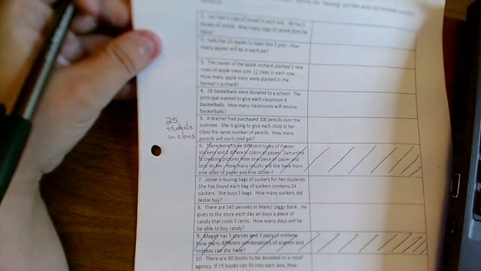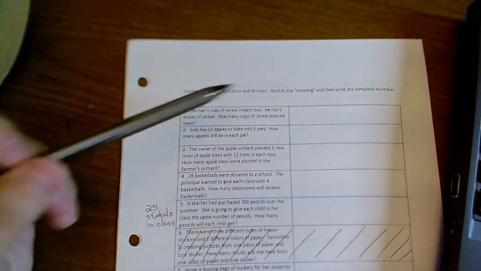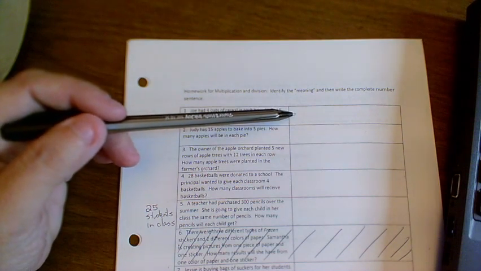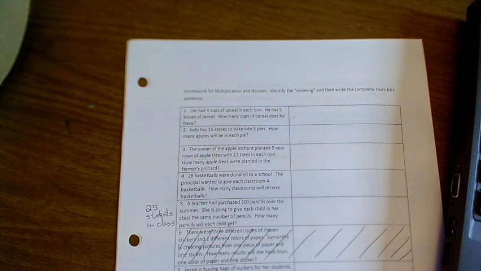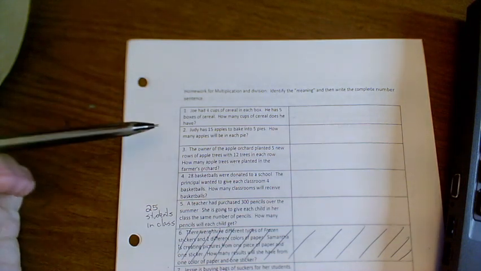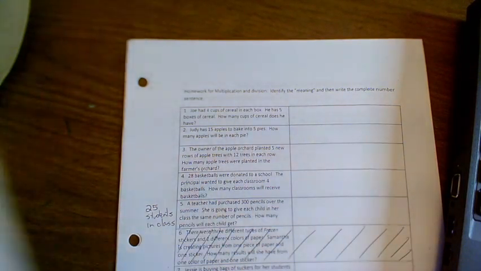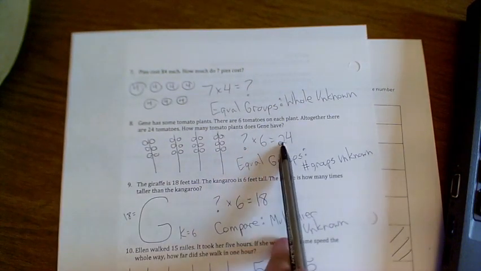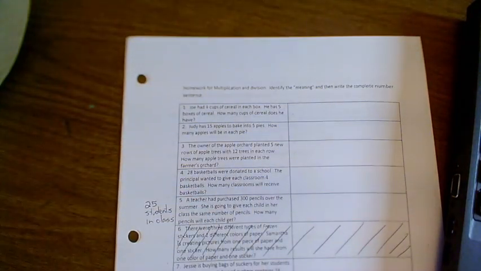But for page 49 and 50, again, you are going to be identifying the problem type. So is this an equal groups or a comparison problem? And then what is the thing that's unknown? Is it the whole, the number of groups, size of the group, product, multiplier, whatever it happens to be? And then write your number sentence. So the number sentence is just the sentence that we had with the question mark, like something times 6 is 24, something times 6 is 18. So that's what I mean by number sentence. Okay, so you're going to do that page.